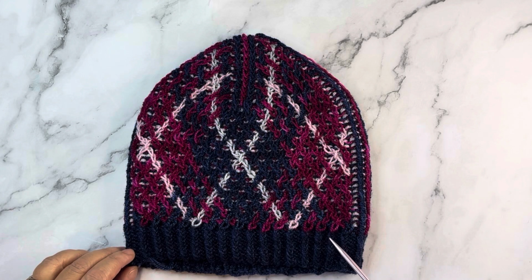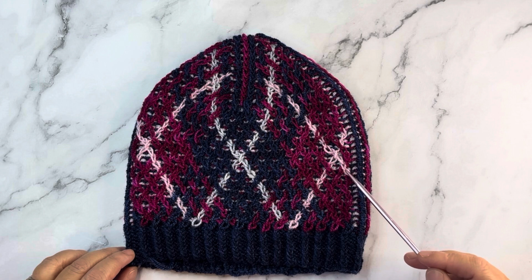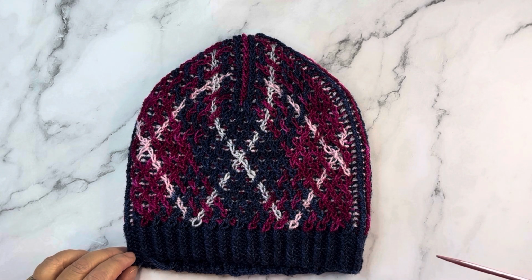When a cable reaches the edge, it may change color. For example, this hot pink cable has changed to a light pink. The new color is determined by the edge index. To read the edge index, you need to know which repeat you're working.